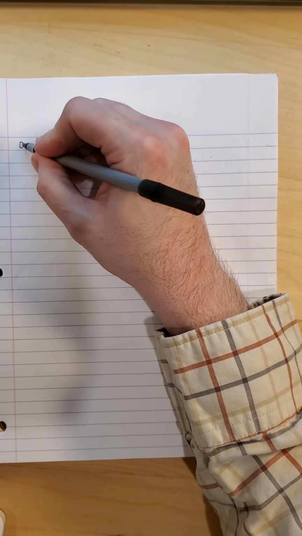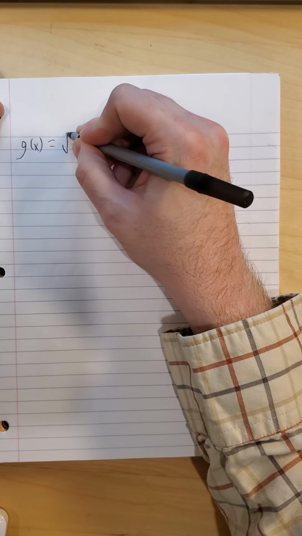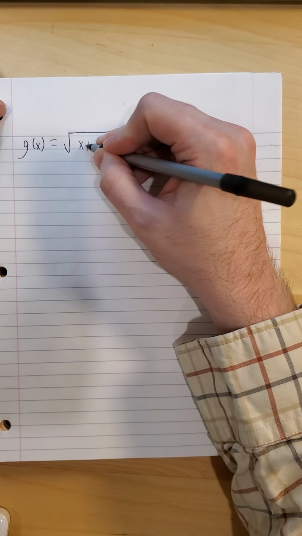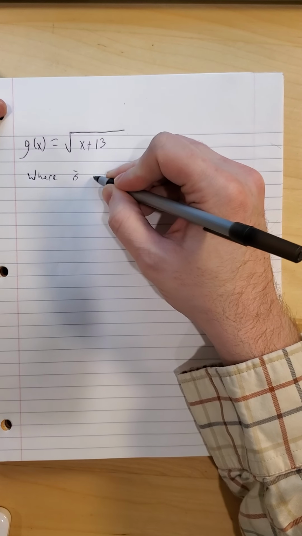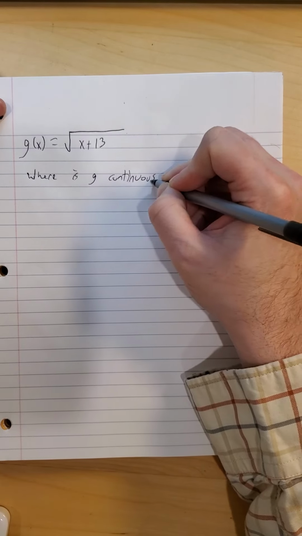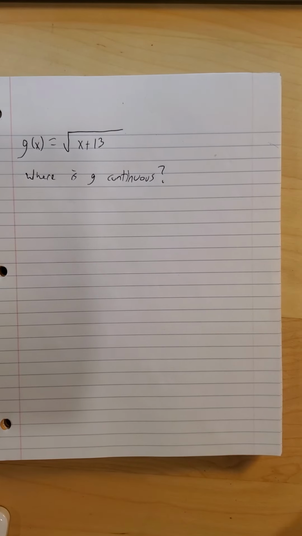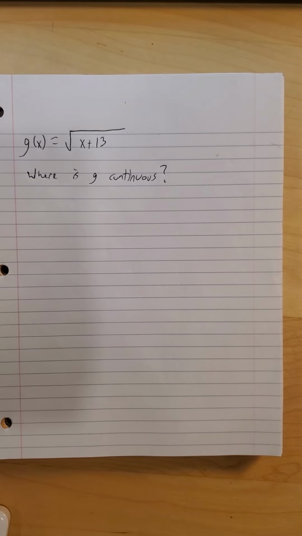All right, so for this next one, I'm going to ask you a different question, but still in the same vein. So g of x is going to be the square root of the quantity x plus 13. I want to know, where is g continuous? Go ahead and pause that and see if you can come up with an interval.